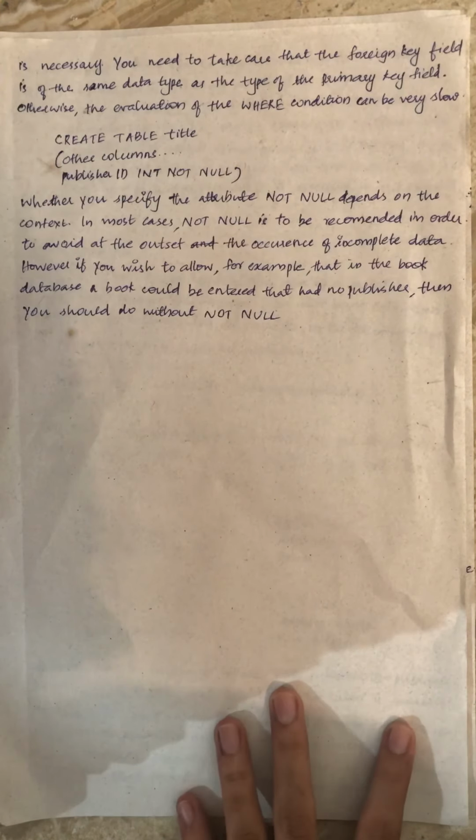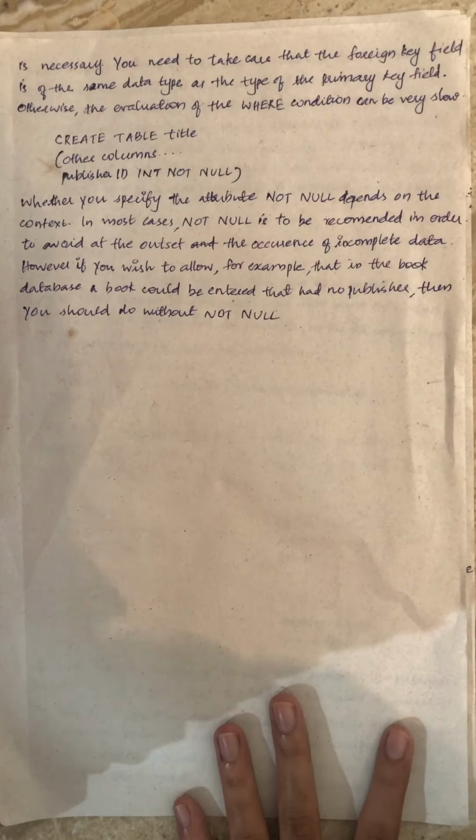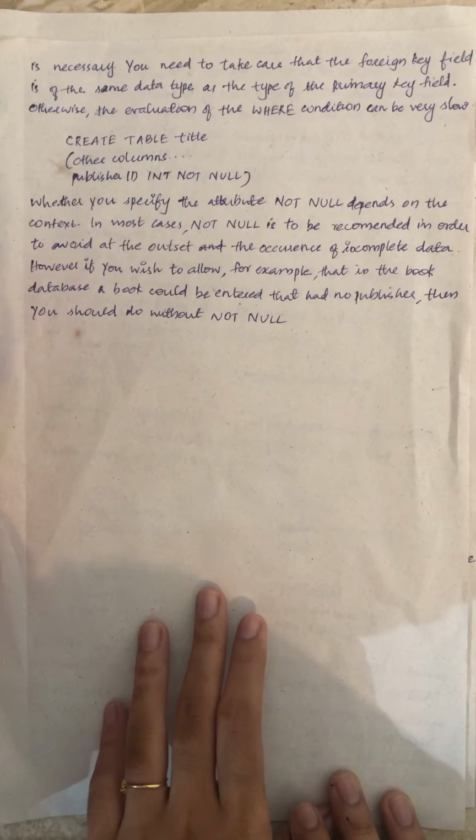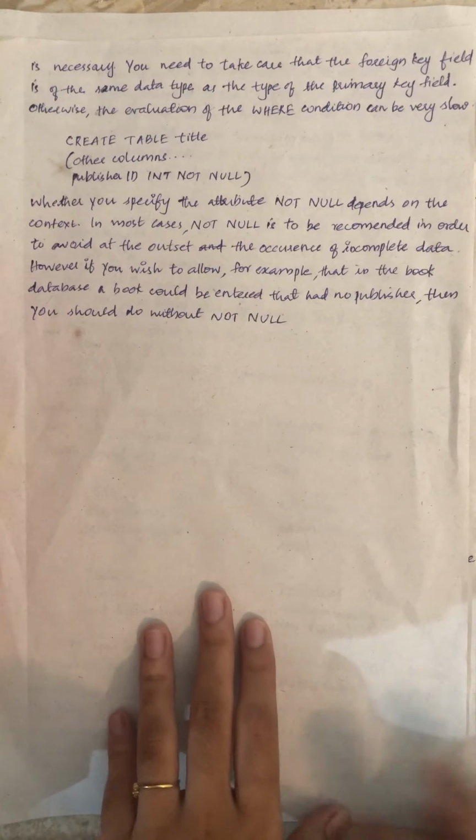Whether you specify the attribute not null depends on the context. In most cases, not null is to be recommended in order to avoid at the outset the occurrence of incomplete data. However, if you wish to allow, for example, that in the book database a book could be entered that had no publisher, then you should do without not null.